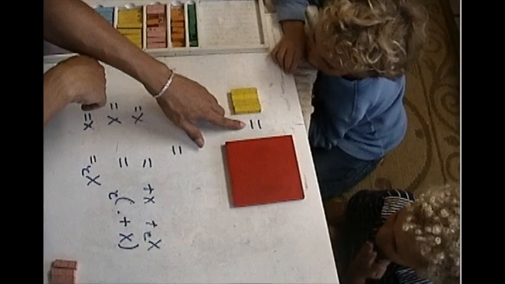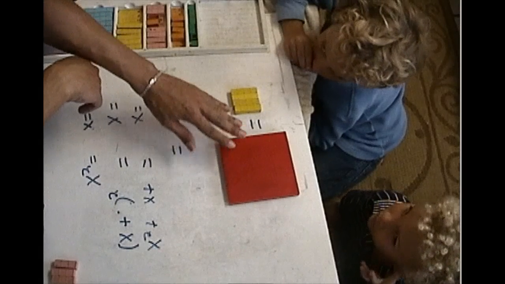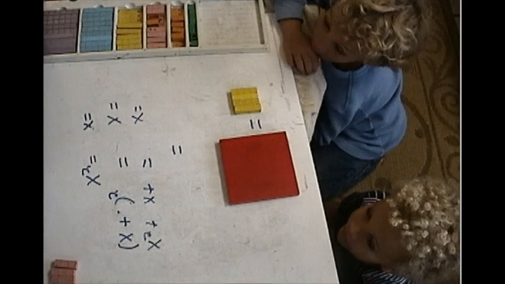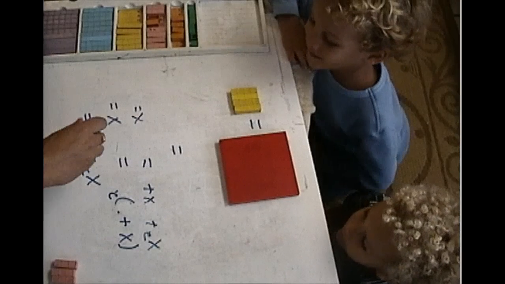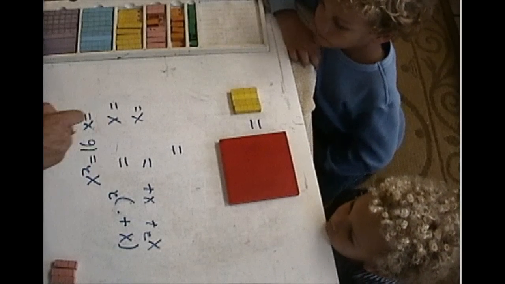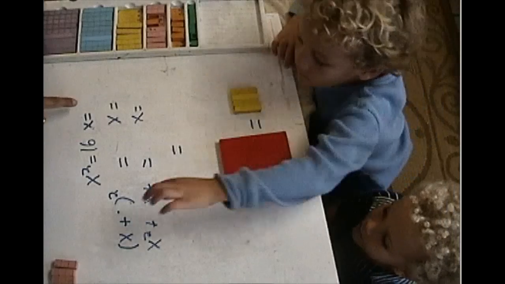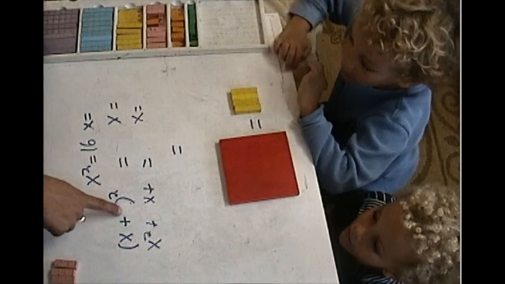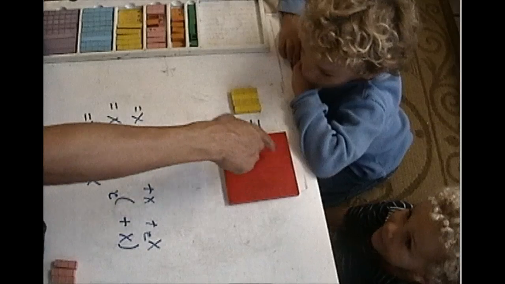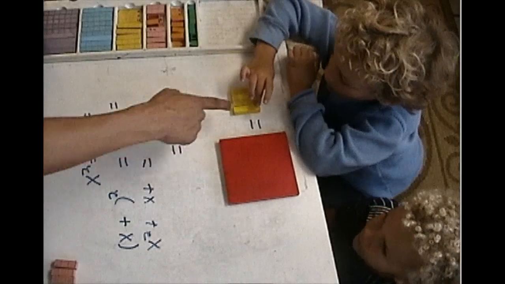Now, we have the equal sign here. Oh, wait. Let me write this down. I need a pen. Now I said x squared equals 16. See that? What does x have to be? Well, the whole thing is 16. The x squared is 16. I just want to know one side now.